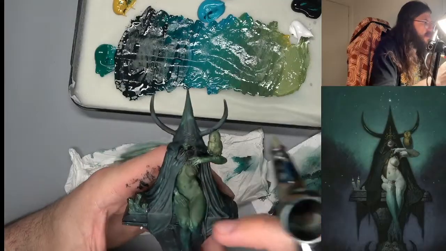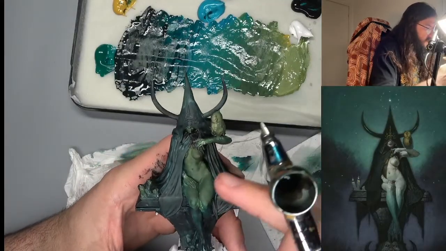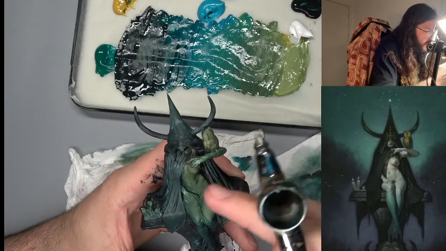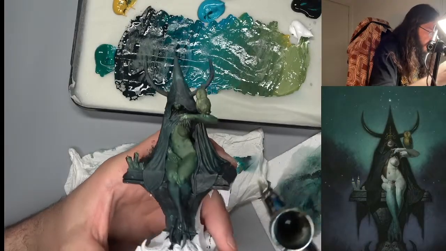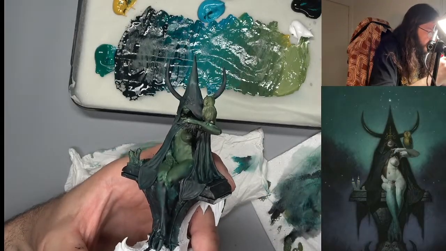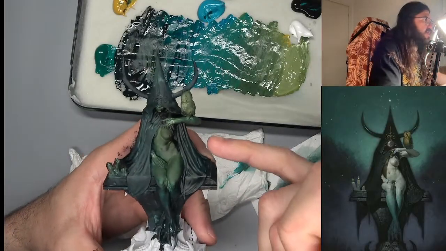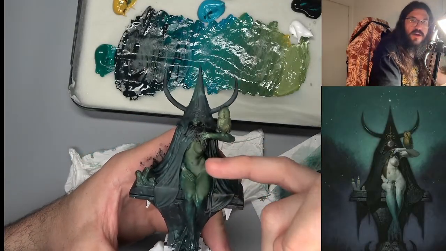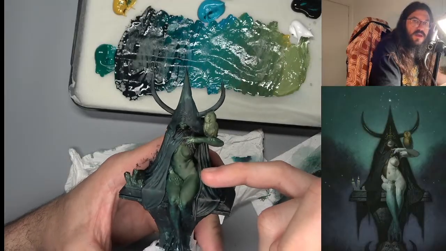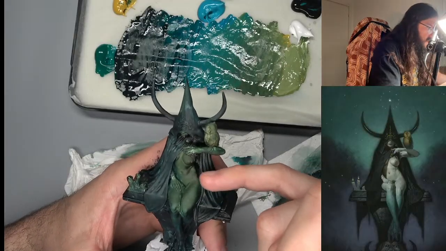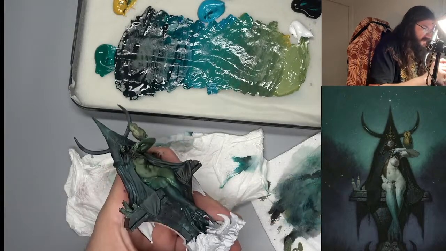In that way I will also obtain first shadows that literally appear automatically because of the inclination of the airbrush. Like for example here on the body, I just generated these shadows here.